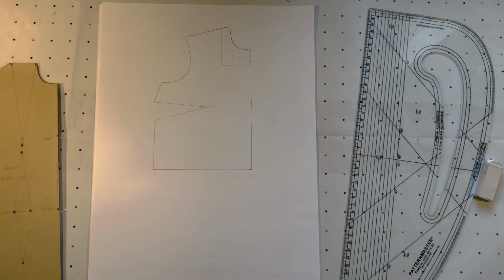There's one thing to note though. For this example, we're just altering the front pattern piece, but if you were actually making a garment, then you'd need to be creating your entire pattern for the whole piece. So to include sleeves, back, and any other element that's going to be part of this design.